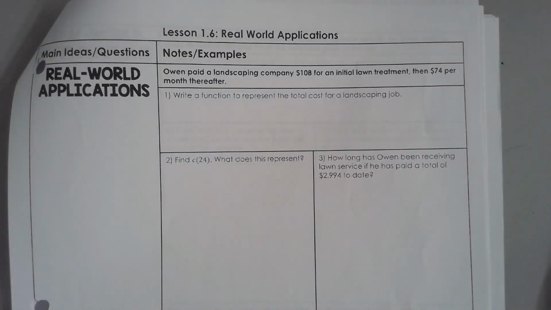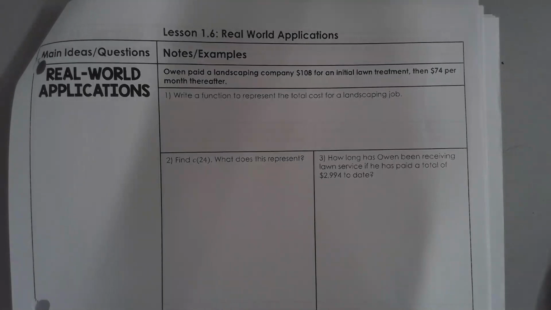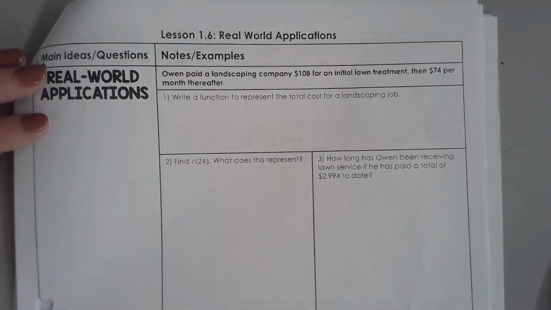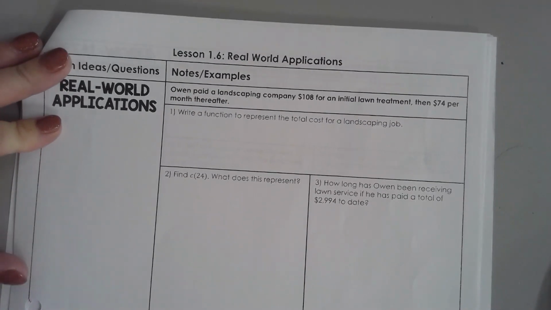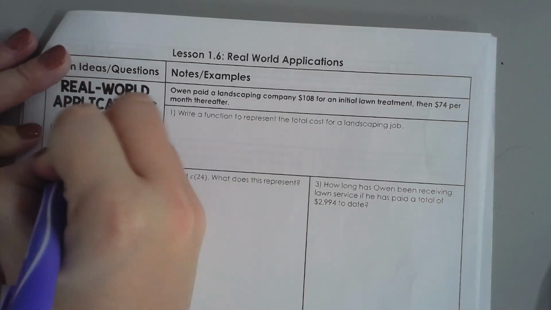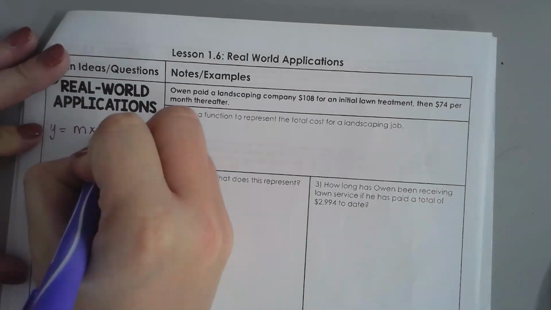Real world problems. So I'm giving you some functions and how we're going to use them with these real world situations. All of them are going to follow a linear type pattern. An equation of a line. Does anybody remember what the equation of a line is? Y equals mx plus b.